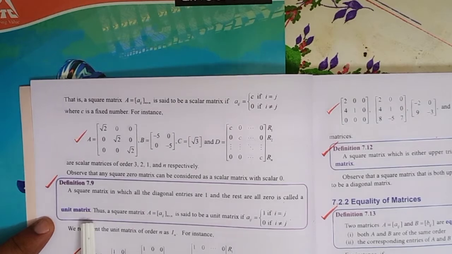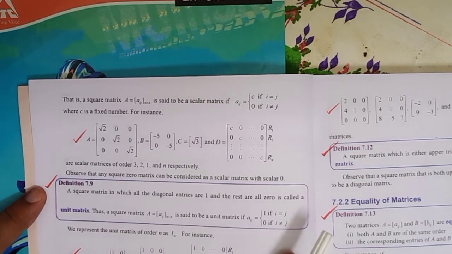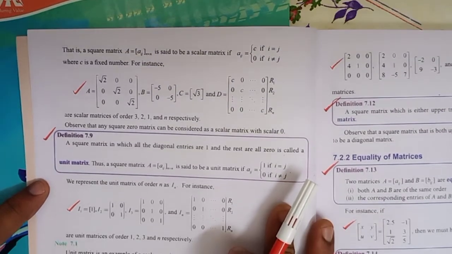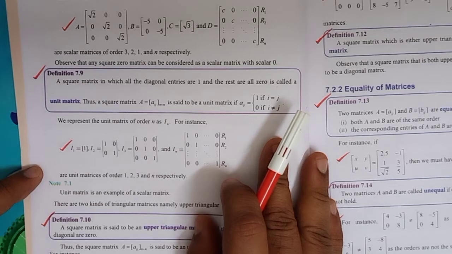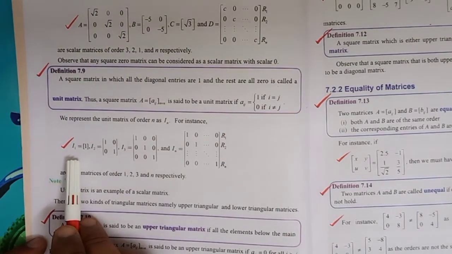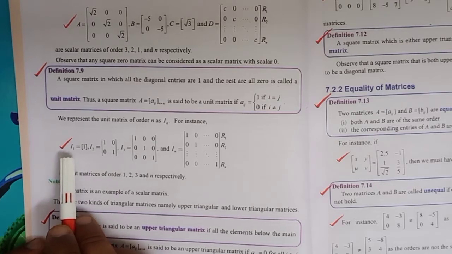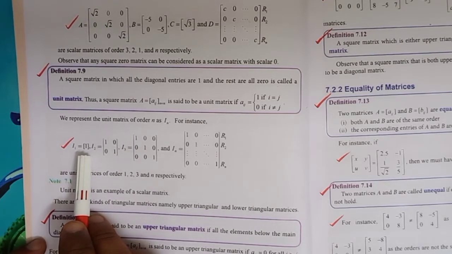Next matrix is a unit matrix. Unit matrix is a diagonal matrix in which all the leading diagonal elements are unity. Unity means 1. In general, the unit matrix is represented by the letter I. Here I1 represents an identity matrix of order 1. It has only one element, that element is 1.